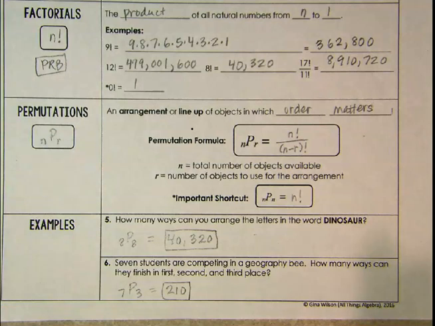All right, so now we're going to go on to the next page. Try to do this as quickly as we can.